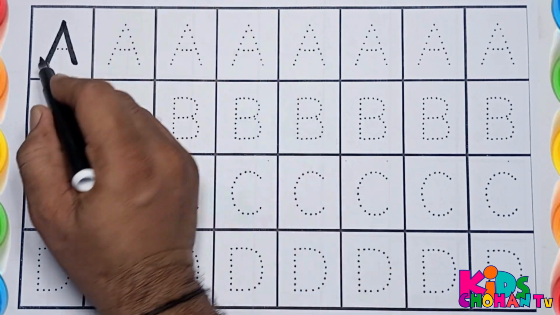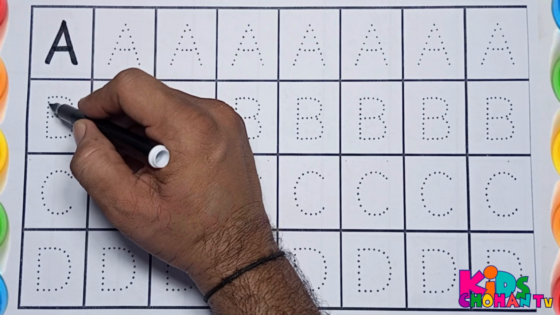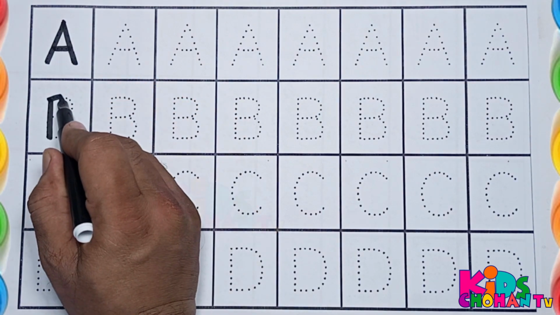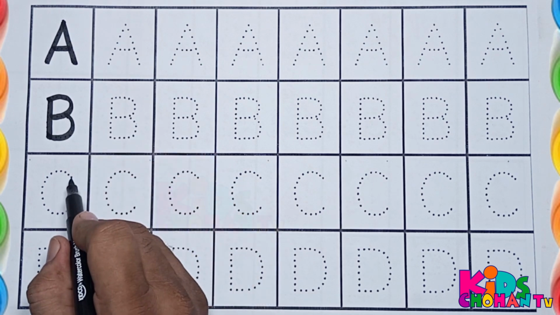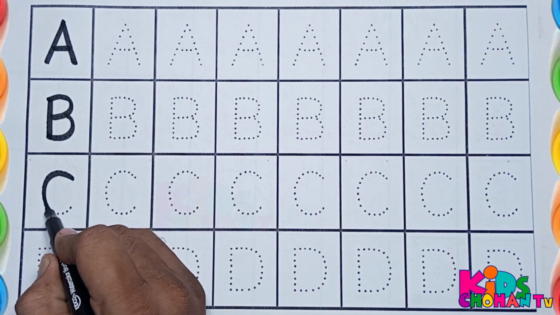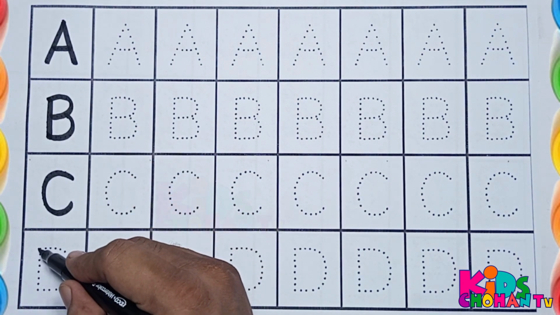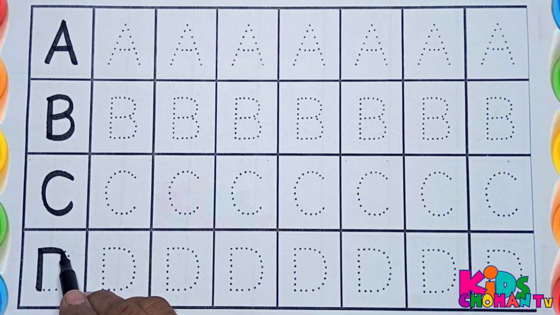A. A for apple. B. B for ball. C. C for cat. D. D for duck.